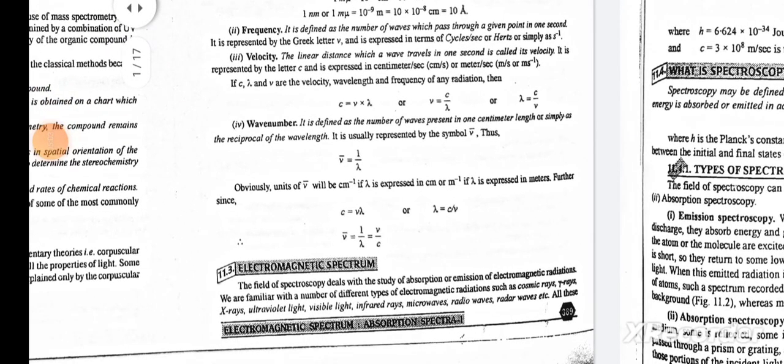If c, lambda and nu are the velocity, wavelength and frequency of any radiation, then wave number is defined as the number of waves present in 1 centimeter length, or simply as the reciprocal of the wavelength. It is usually represented by the symbol nu bar. Obviously, units of wave number will be per centimeter. Thus, if lambda is expressed in centimeter, wave number is expressed in reciprocal centimeters.